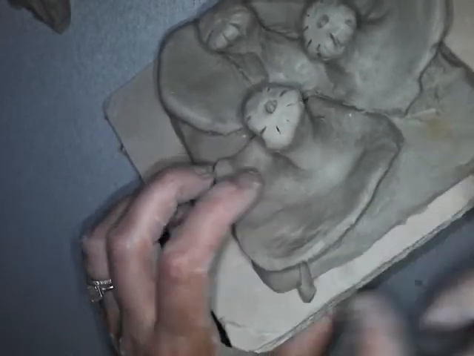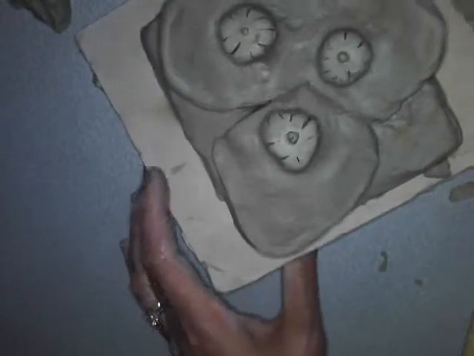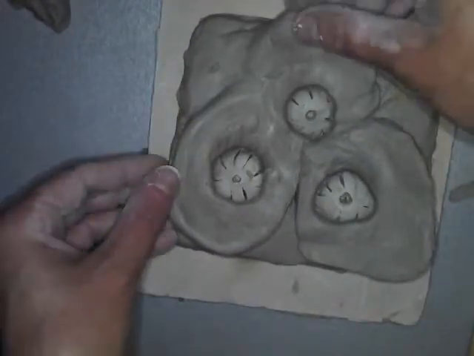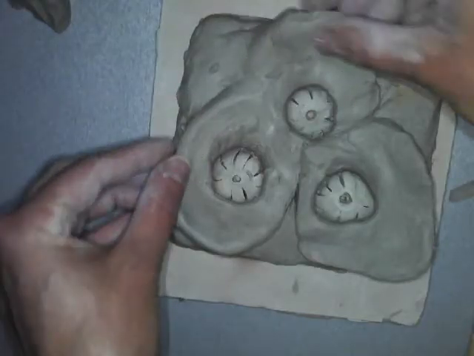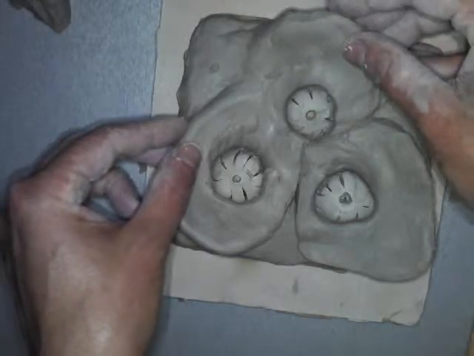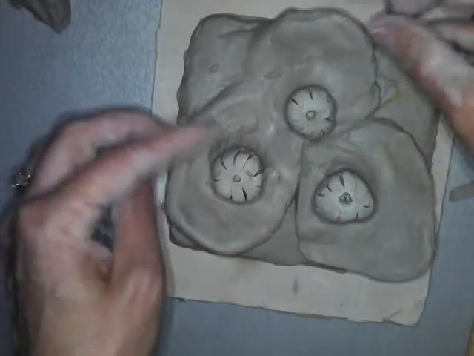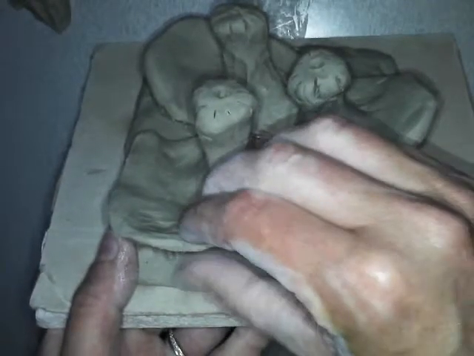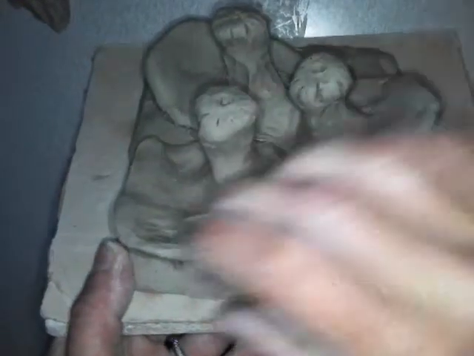Now, this student did a perfect job at creating the foundation for this sculpture. If she had started out with areas being any thinner, then the clay wouldn't have had a chance to set up. And so she actually did a perfect job at creating that foundation.